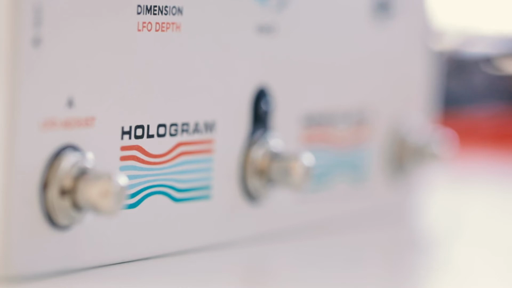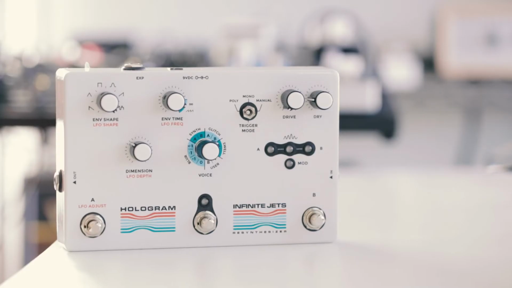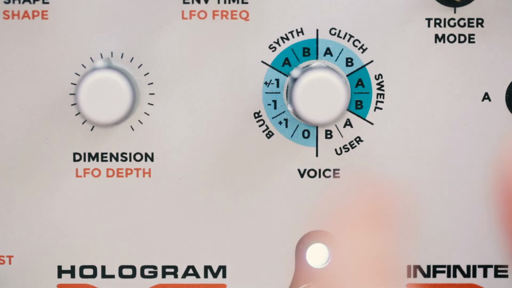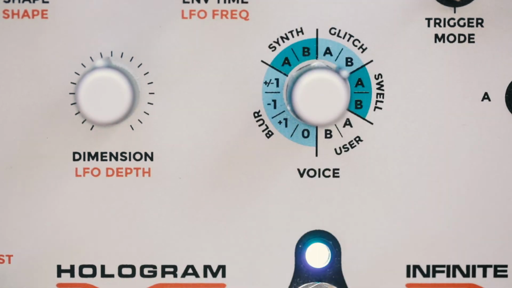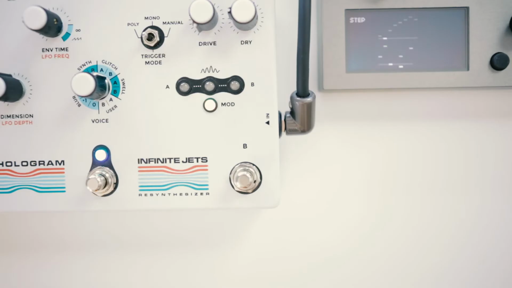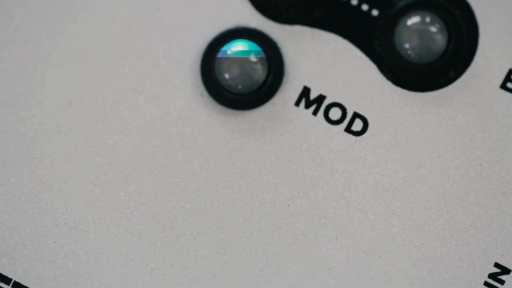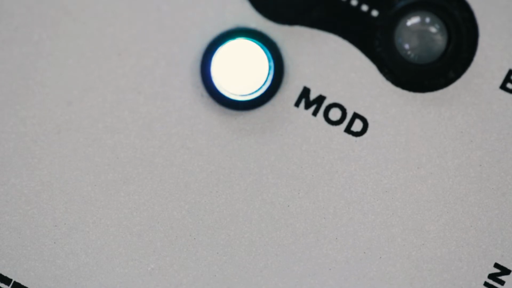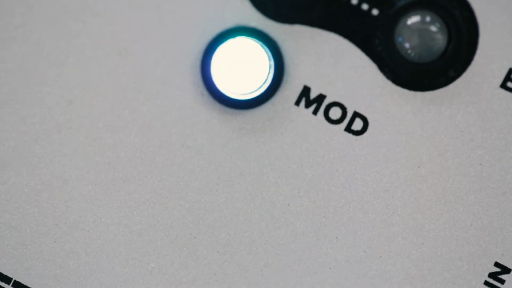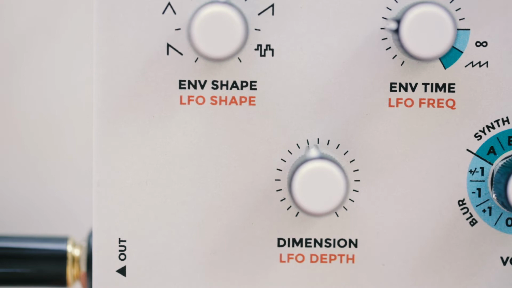I also want to add some randomness and some vibe at this point, so I'm going to use one of my favorite pedals, the Hologram Electronics Infinite Jets. I'm going to put it on glitch mode B and play the Lekko out of Ableton into the pedal and then back into Ableton. And that will take care of converting the signal to an audio waveform and adding some more randomness. Without going too deep into the Infinite Jets here, glitch B plays back short snippets of audio in different slots, and you pick which slot with this dimension knob.